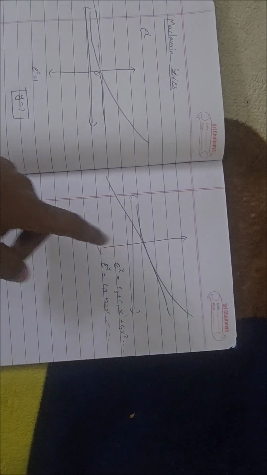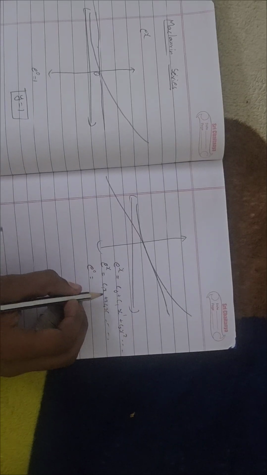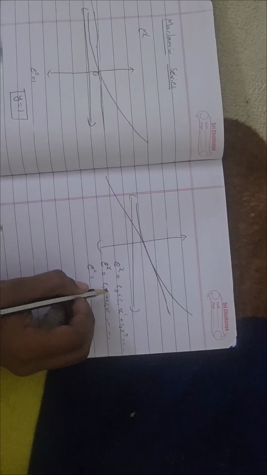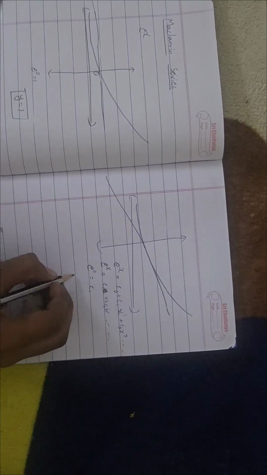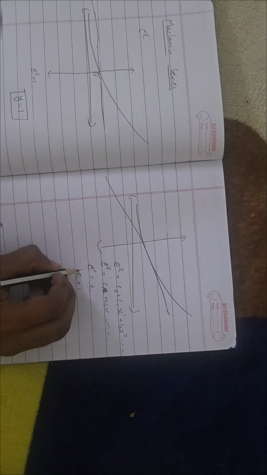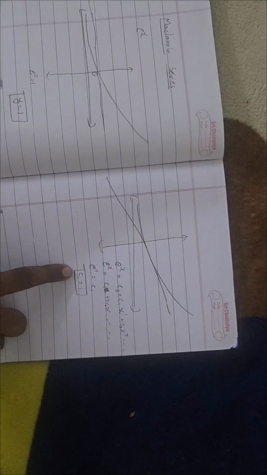Now if I put 0, e to the 0 is equal to, there's no x right here, so c1, and all other terms would be 0, so c1 equals 1. So c naught is equal to 1, c1 equals 1.